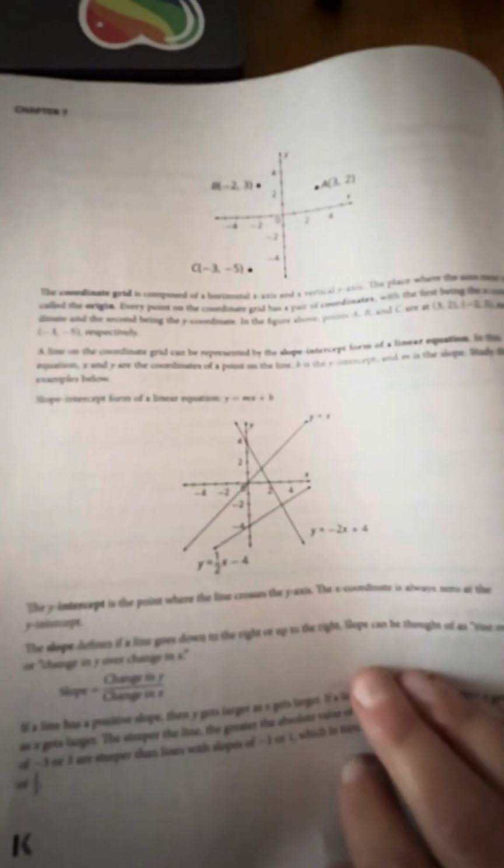The last portion of the geometry for ASVAB content knowledge for mathematics is coordinate planes. So you do need to know the coordinate planes. As you can see, this is an example right here in the book of a coordinate plane with the coordinates given to you. So you can see all those points.